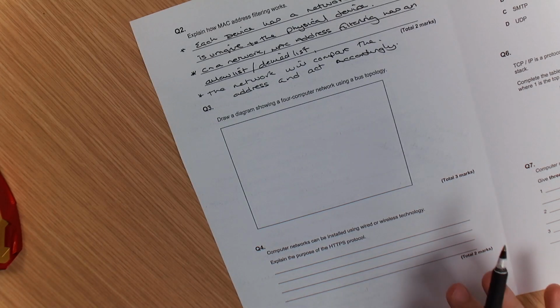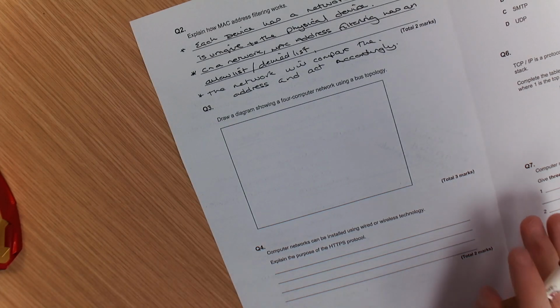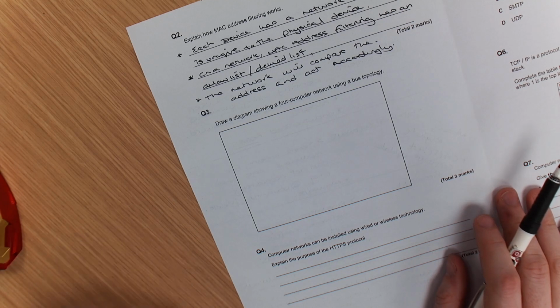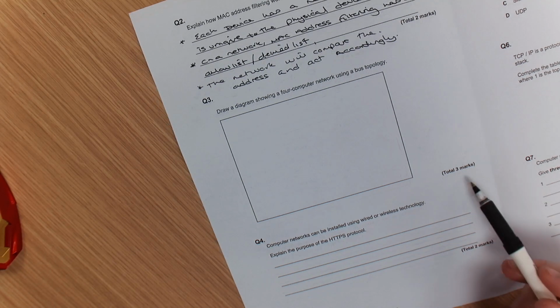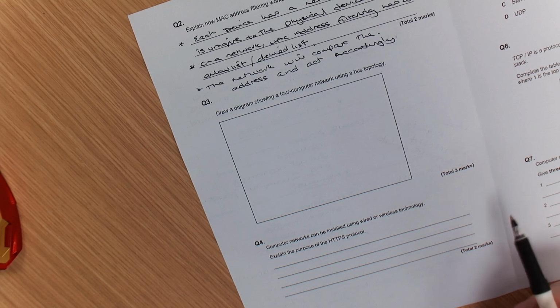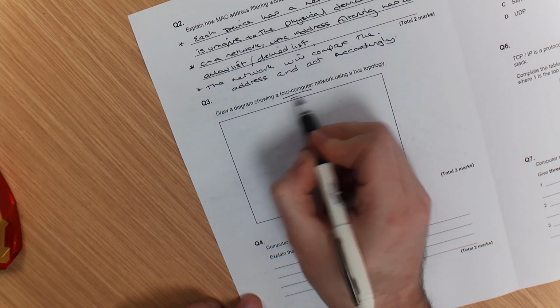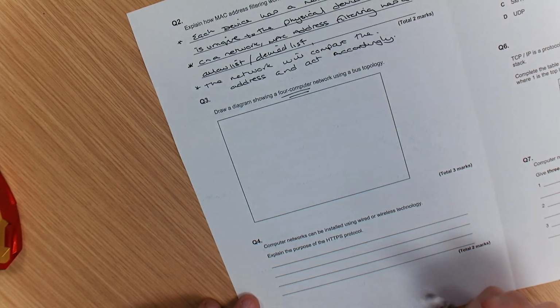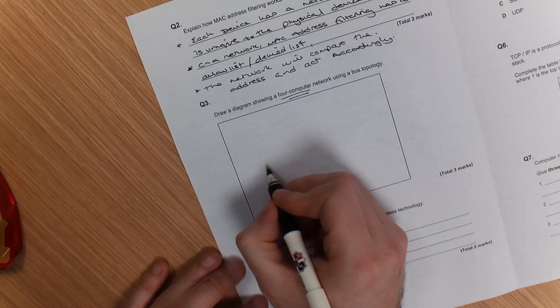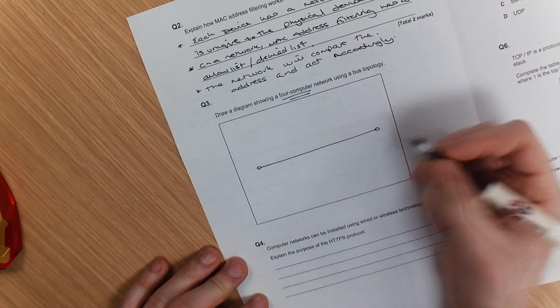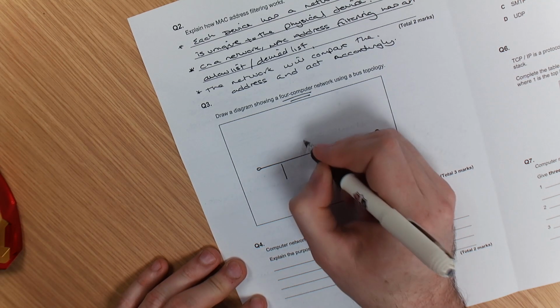Now, we're going to draw a diagram, alright, with a bus topology, alright? Now, on a bus topology, you are expected to show the main cable, obviously this is 3 marks, alright? And each computer should be connected to those lines. Now, you should make sure you read how many computers that they have specified. So I'm going to draw mine here. You draw the backbone, and then you have your 4 computers.